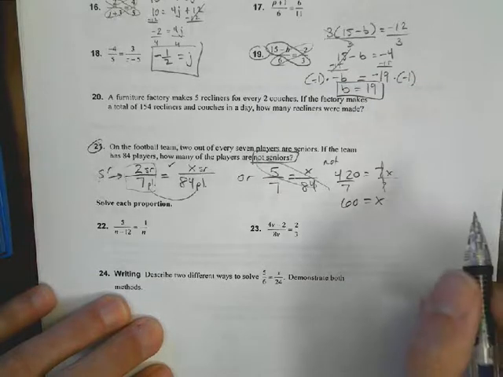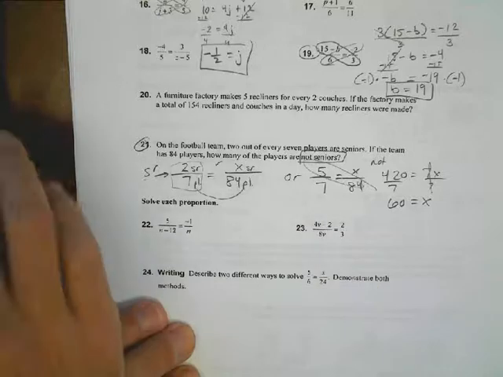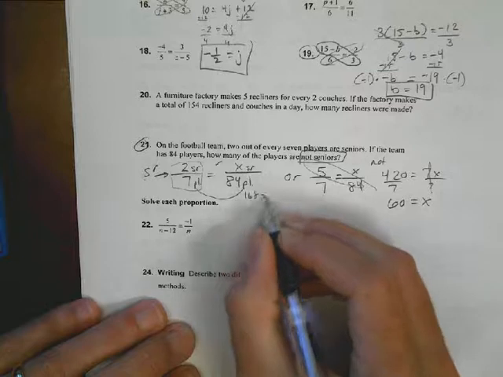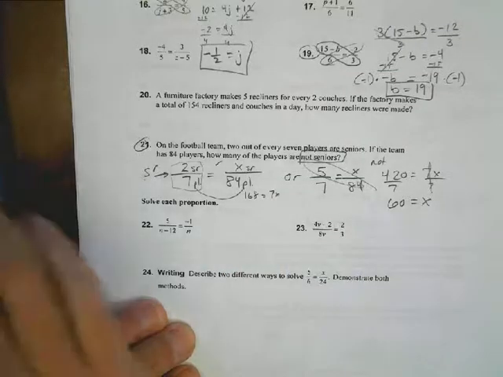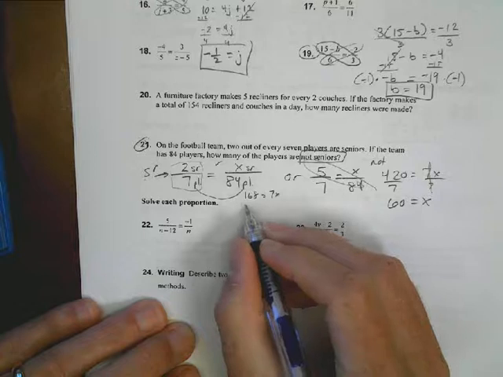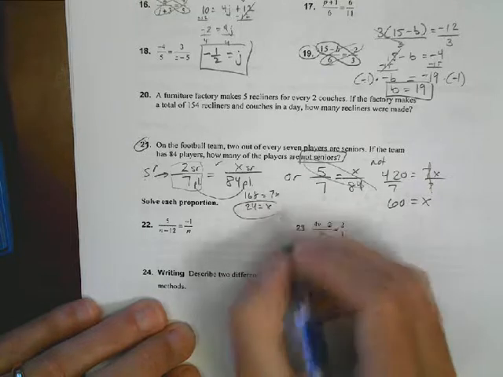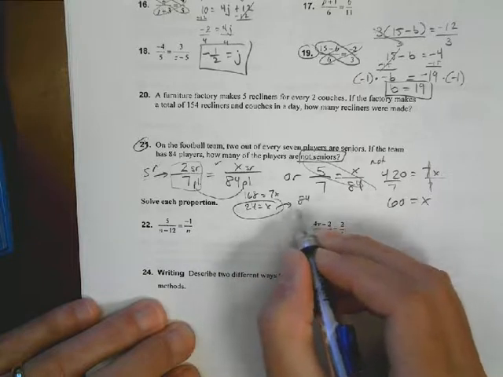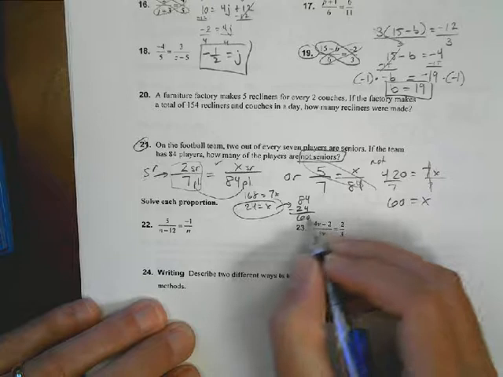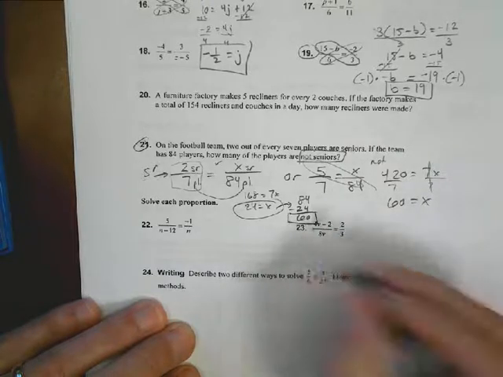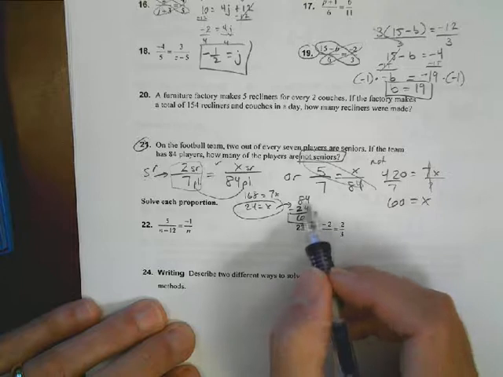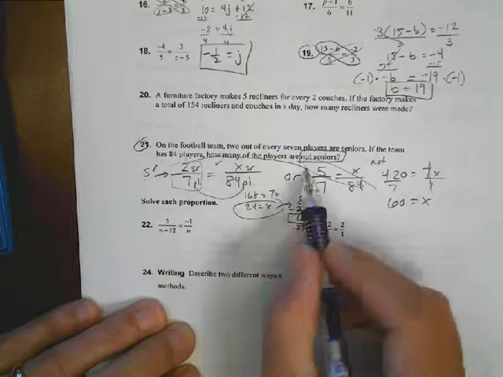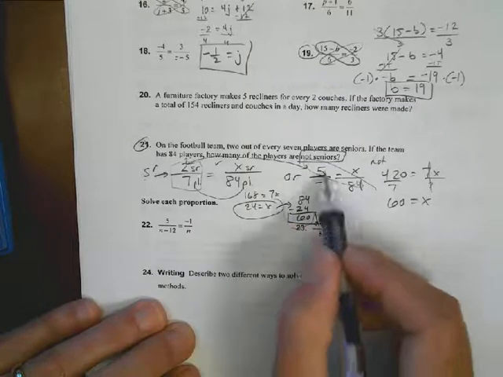Okay? So over here, if I did that, I would do 84 times 2, which gets you 168 equals 7x. I divide that by 7, and that gives me 24. But that's how many seniors there would be. So from this problem here, I wouldn't be done yet. I would have to go to the next step, which is the number of players minus the seniors to give me 60. And that would be your answer there. So an extra step. You can either do subtraction at the end with a big problem, or like I did here, I did my subtraction early to get a different proportion, to get the 5 going on there.